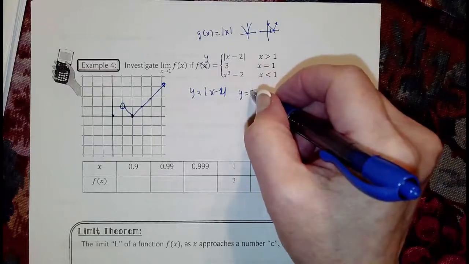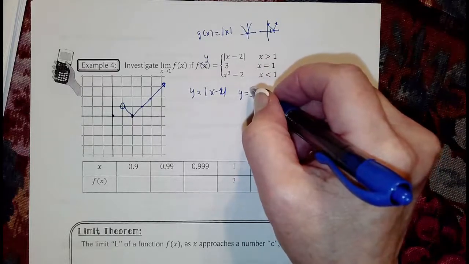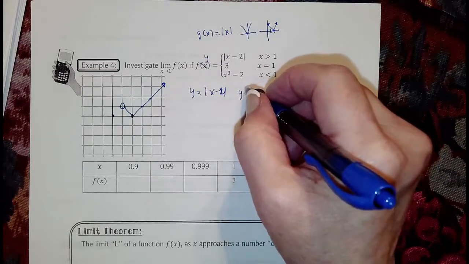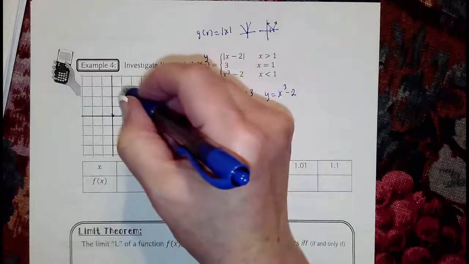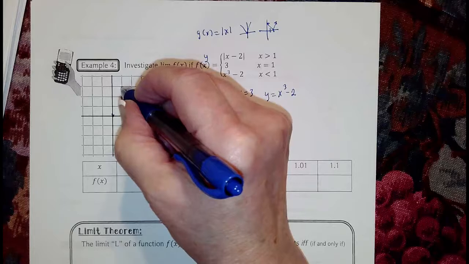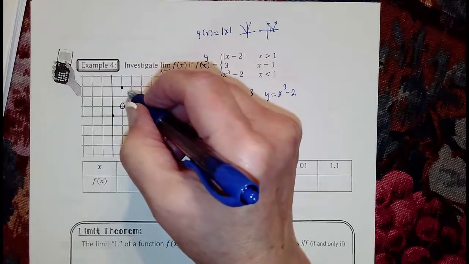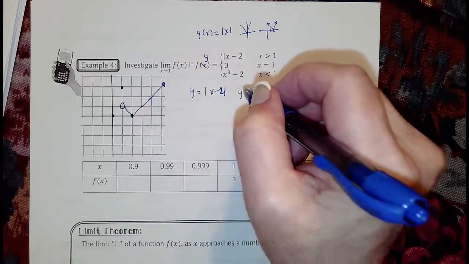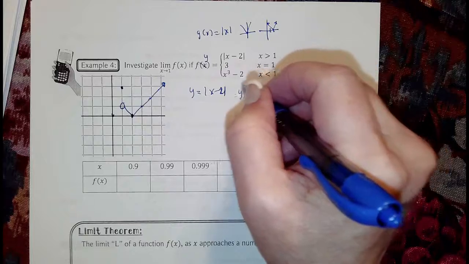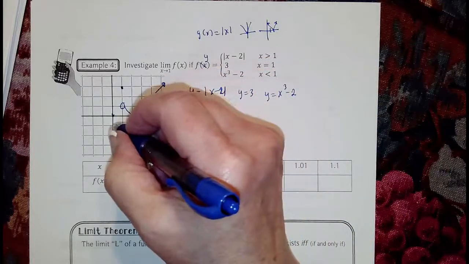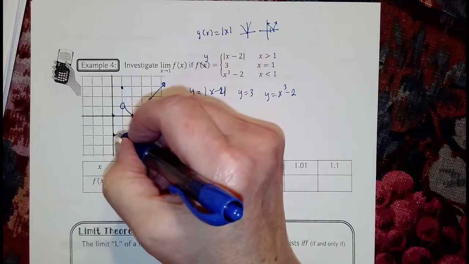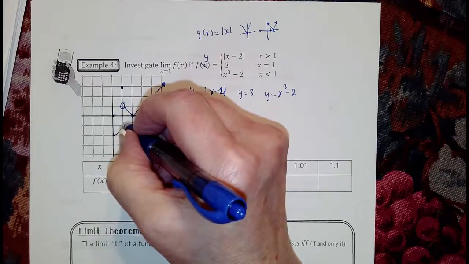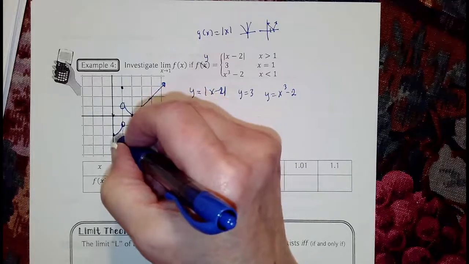The middle one, y equals 3. In this case, since we don't have any other values for it, y equals 3 is just a point. So 1, 2, 3. The next one is going to be the cube minus 2. So we go down 2, 1, 2, and put a dot. And then we go up, and that's where we have to start. So we have an open circle here, and then we continue on with it down here.